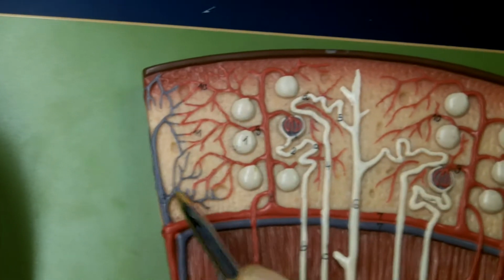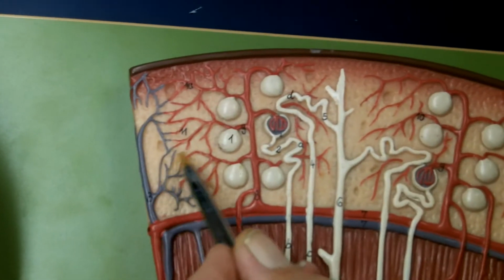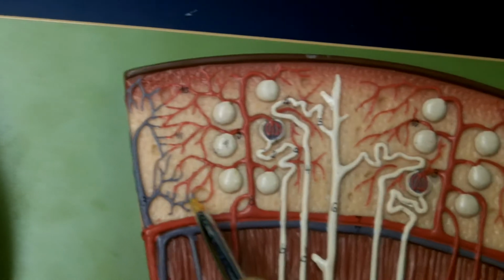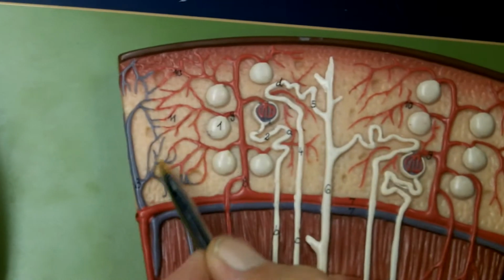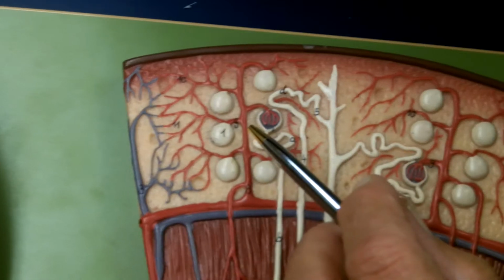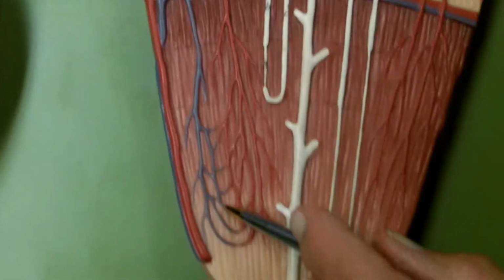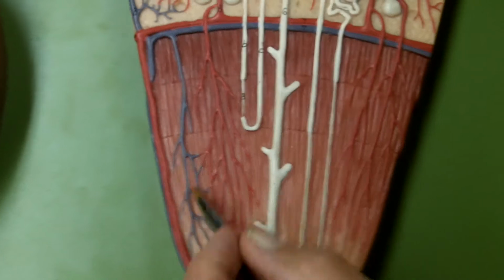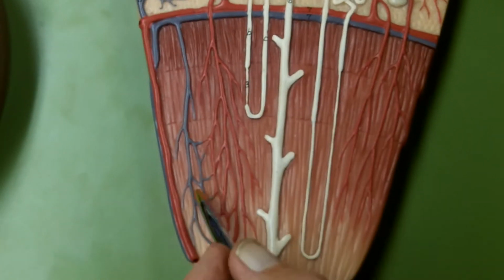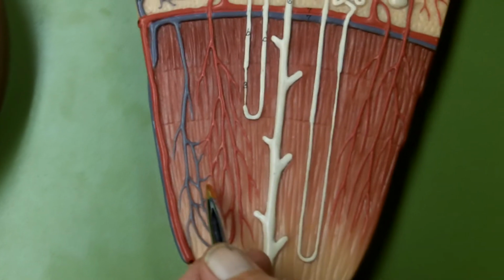If it stays around the proximal and distal convoluted tubules in the renal cortex, it is called a peritubular capillary. If, however, the efferent arteriole goes down into the renal pyramid where it will surround the loops of Henle, these vessels are very straight, and so they are called the vasa recta.